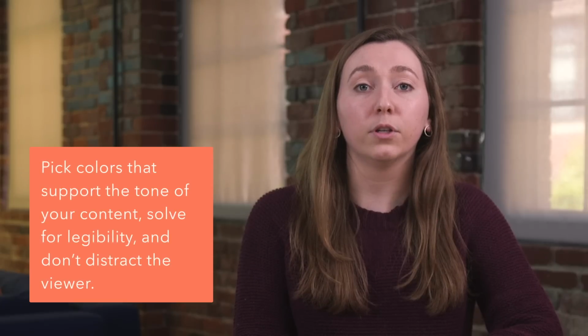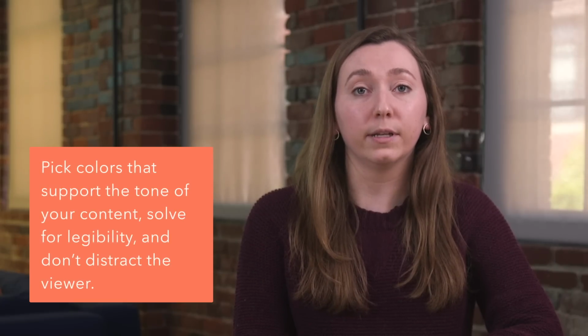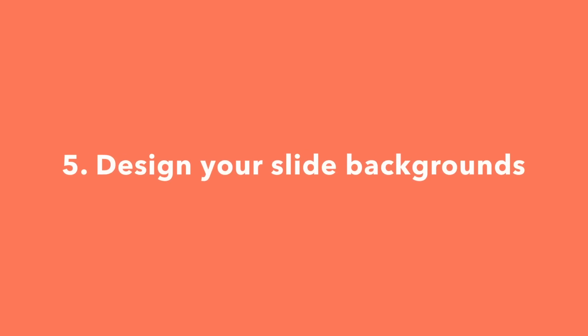Now, it's time to focus on outlining your PowerPoint design. Pick a color scheme. Whether you decide to use 2, 3, or 4 different colors in your presentation is up to you. But certain color combinations go together better than others. Pick colors that support the tone of your content, solve for legibility, and don't distract from what you have to say. Next, design your slide backgrounds.